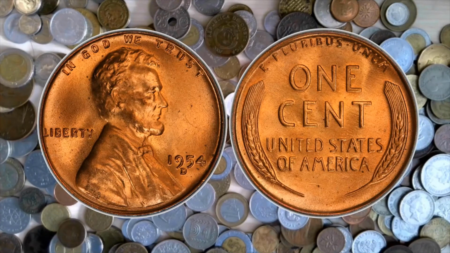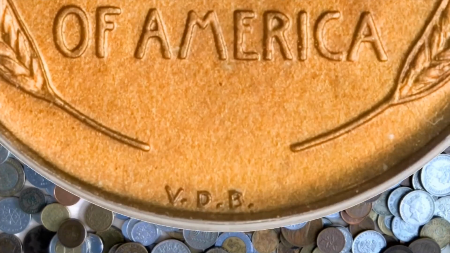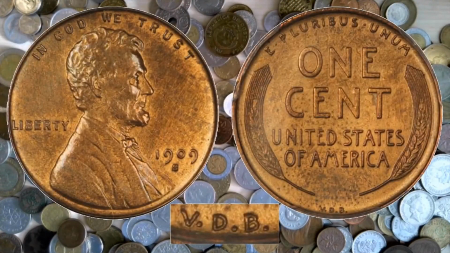Now, 1909 was a pretty crazy year for it. There were VDB initials on the back between the wheat ears in 1909, and that is what created our highly sought 1909 SVDB, which is a pretty rare coin. So, the wheat cents were our classic coin that I think everybody loves.